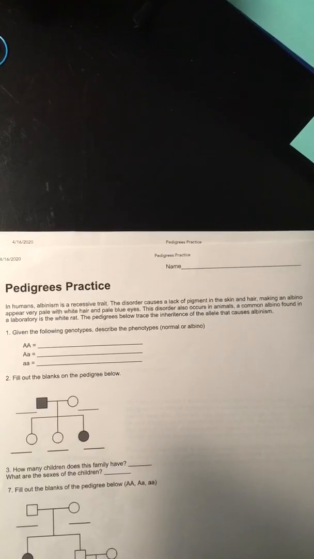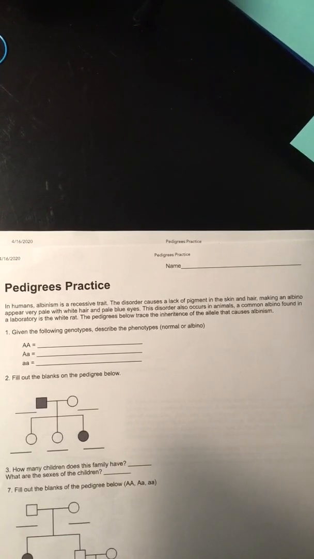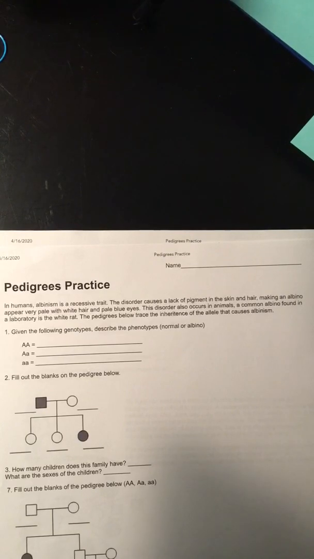Hey guys, so my brilliant idea was to make this bigger and print it up so that I could write on it better, and that was not necessarily the best plan because I now have one of the questions out of order, so you're gonna have to bear with me while we skip around.